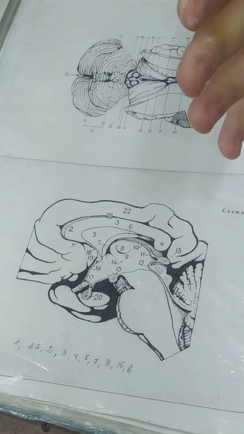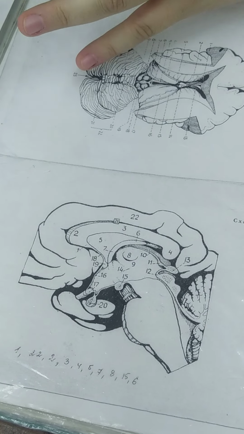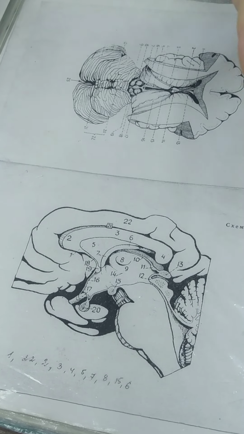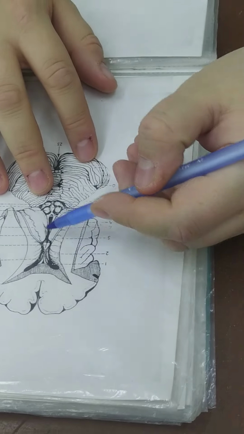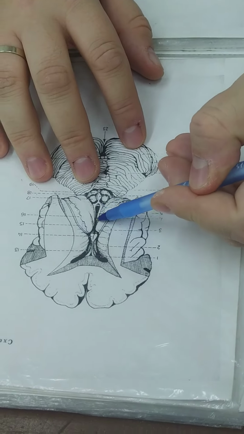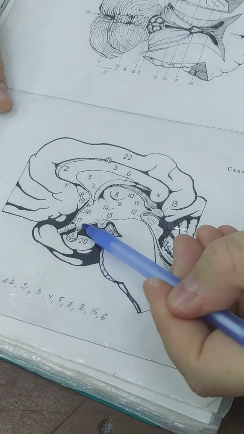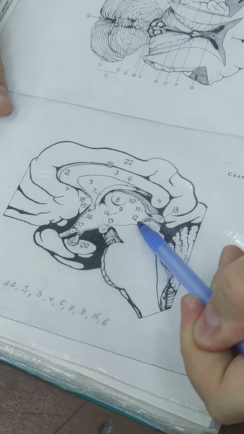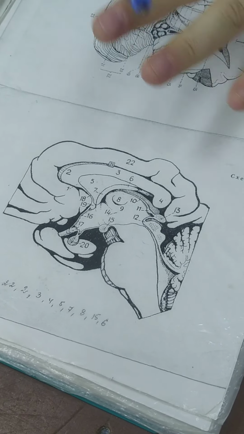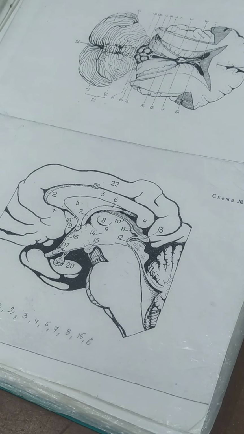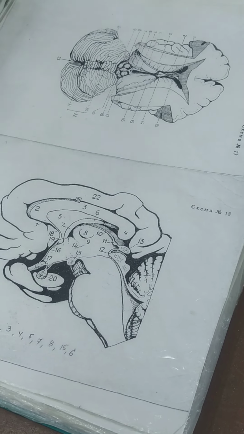And the last point which I have to discuss in this topic is the third ventricle. Third ventricle, as we know, is a cavity of the diencephalon. It is located here between two thalami. So here we have the cavity of the third ventricle. And its shape will be like this. So all this space is taken by the third ventricle. The lateral walls of the third ventricle are formed by the medial surfaces of the thalamus. So we understand that it is located between two thalami.